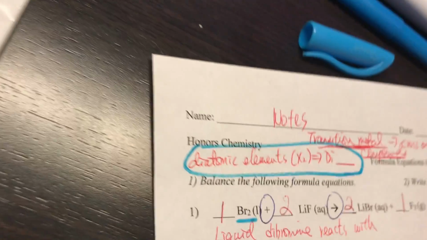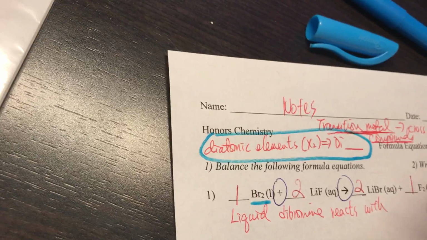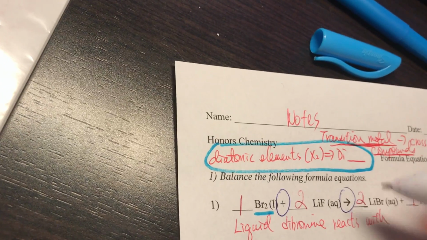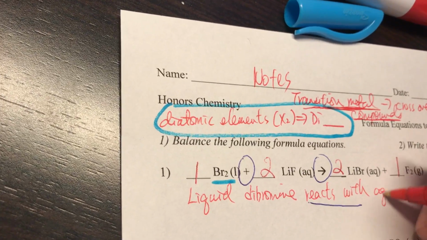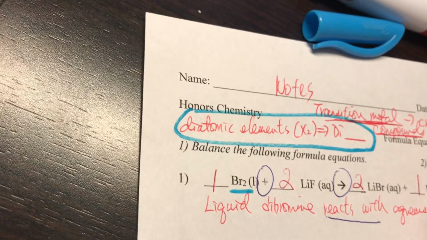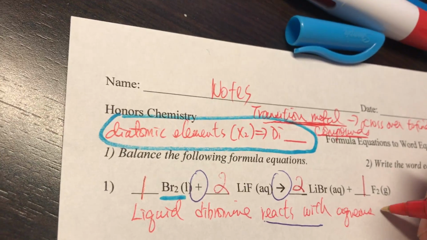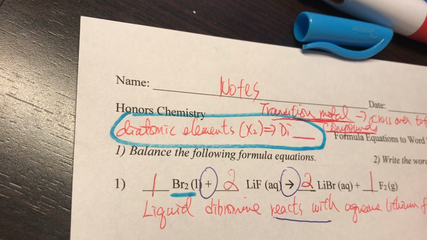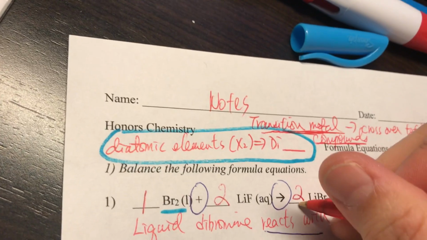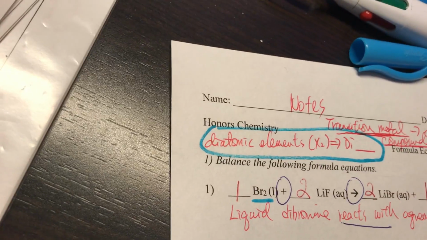Then aqueous. We don't need to do crossover because lithium is not a transition metal. We don't have a Roman numeral. Lithium fluoride. And then here the arrow, you can say to yield, to produce, to form. I write to form, to yield.